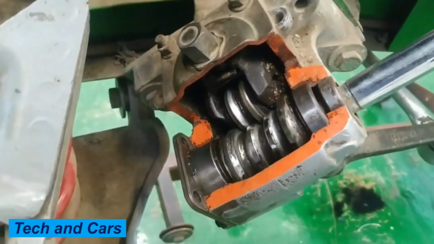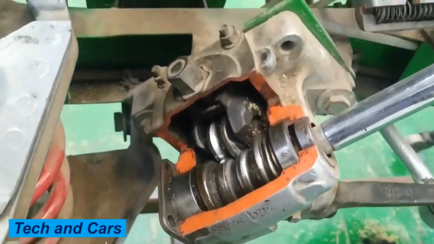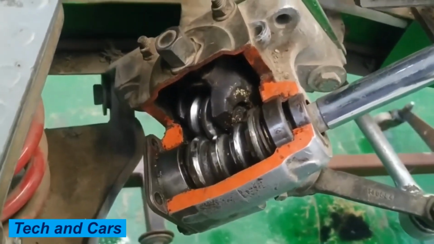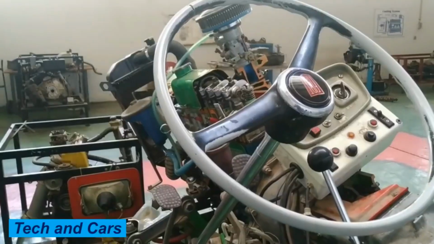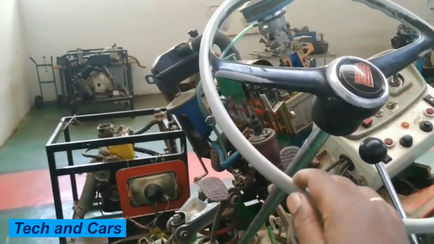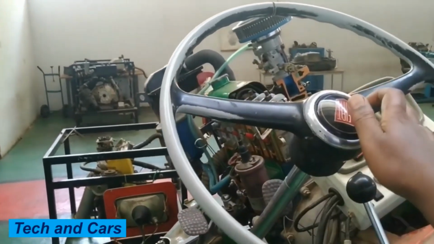And we have steering linkages, which transmit the steering gear movement to the wheels that are to be steered, mostly the front wheels.